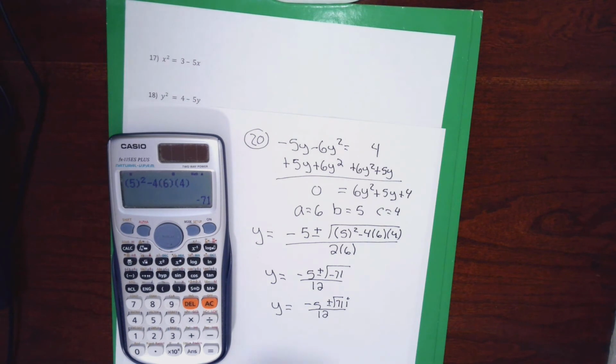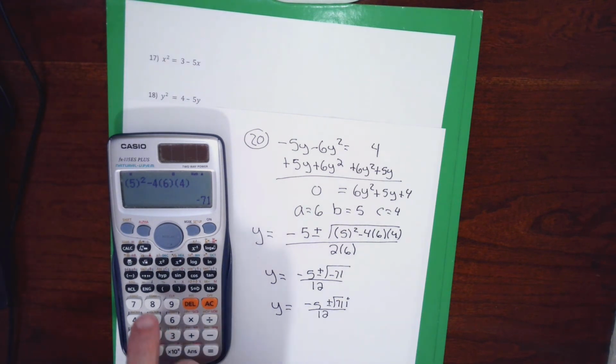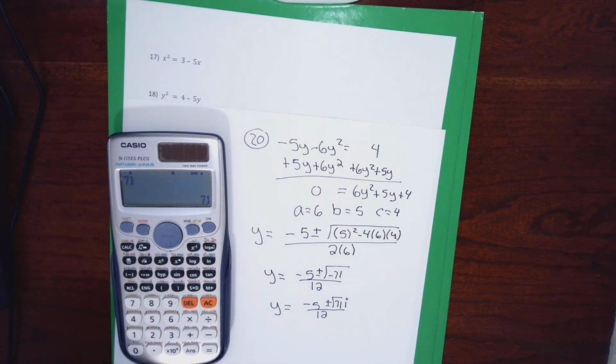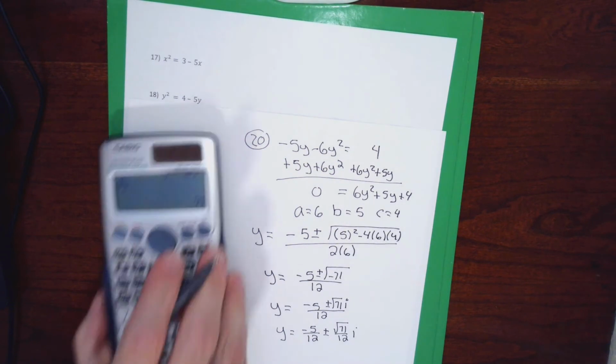And now I'm going to make this into the two fractions because the 71 is a prime number. The radical doesn't reduce. So the two fraction form of this is going to be negative 5/12 plus or minus the square root of 71 over 12. And I'm going to drag the I off to the right.